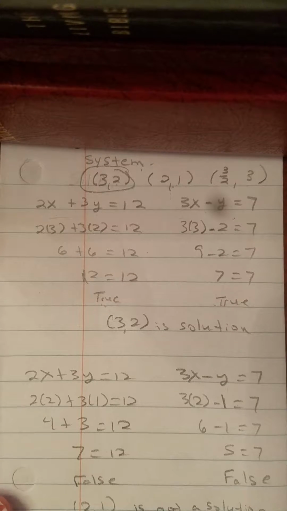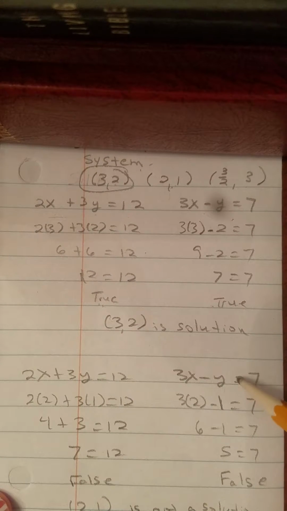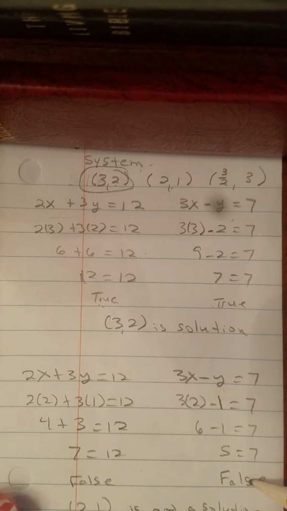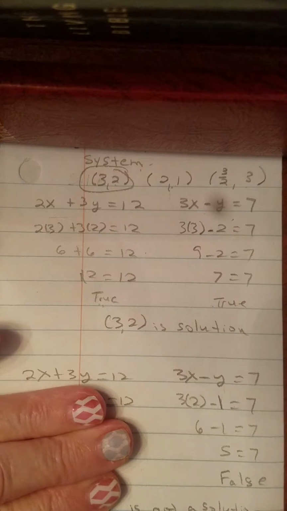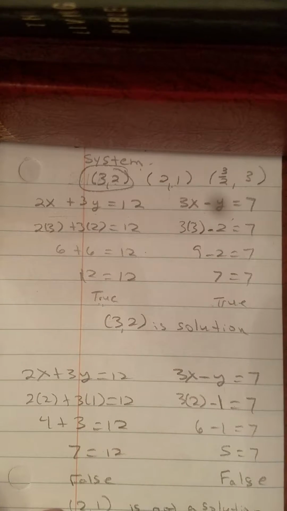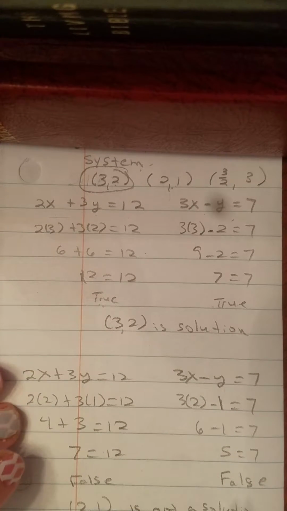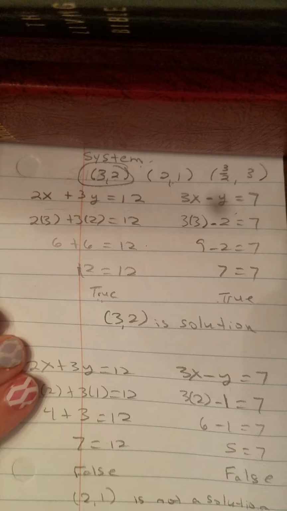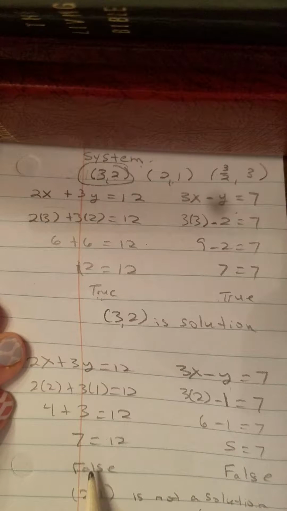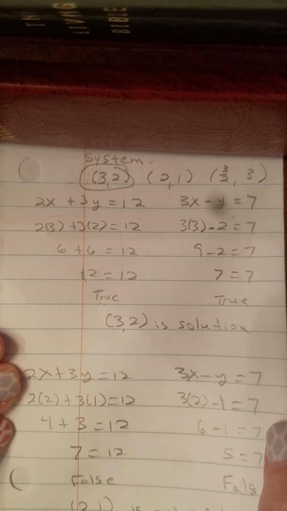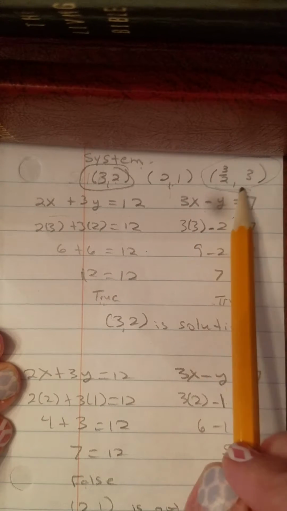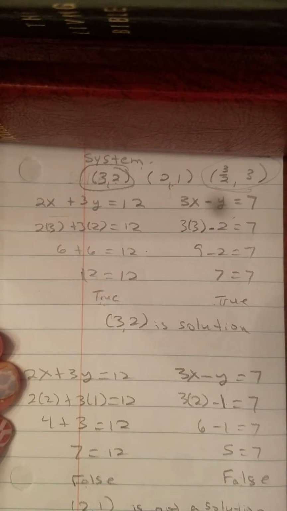In fact, you could have just done this one here and not even worked at this problem, because once you get one of them to be false, you can stop right there and say this isn't a solution. Because remember, it has to be a solution for both. All right? Let me give you an example of that. Let's take this particular point and let's try it if we can.